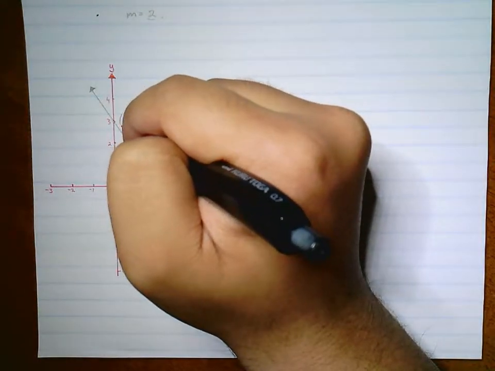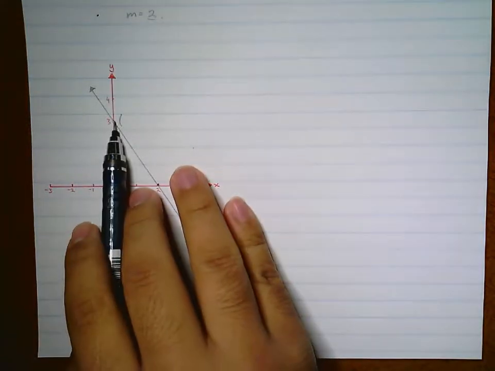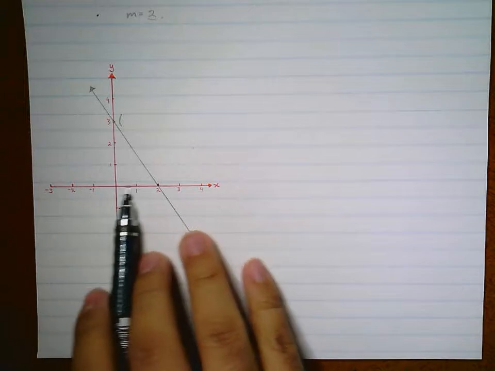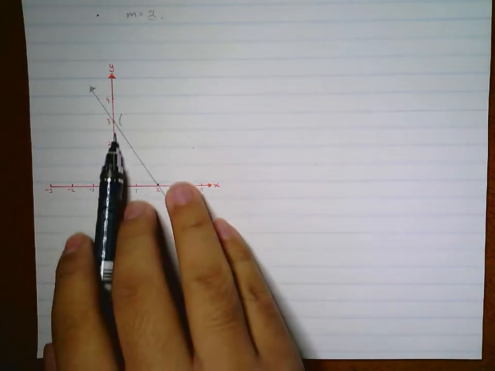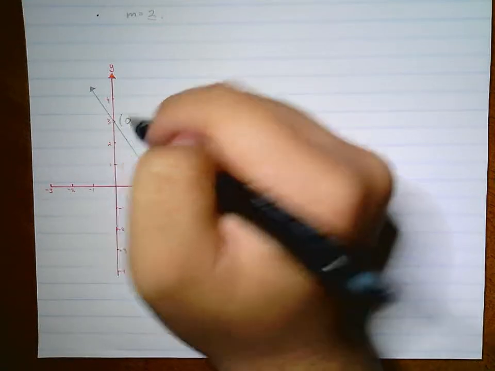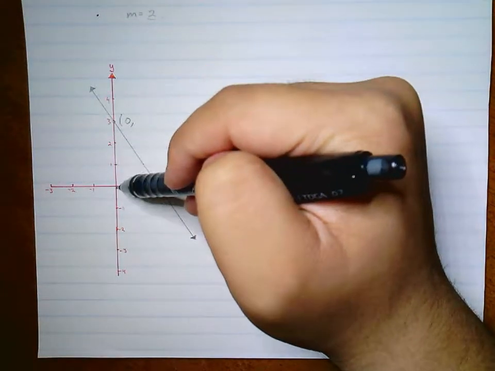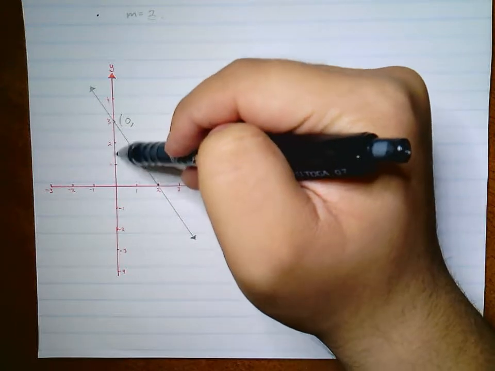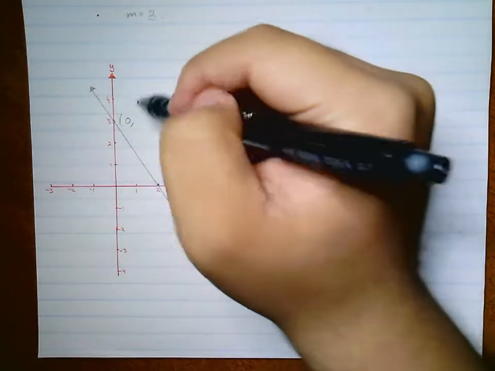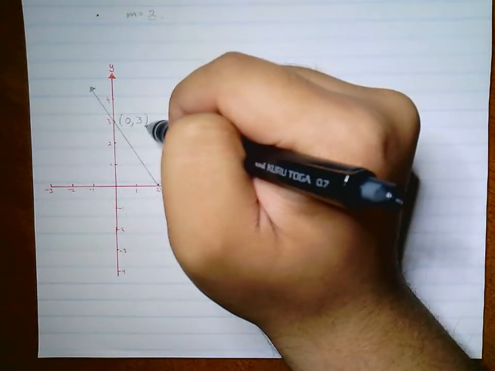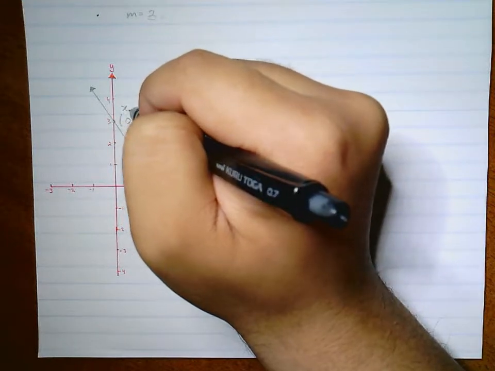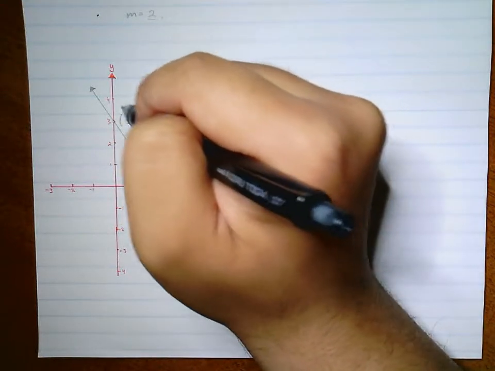So let's find the coordinates of this one. We need the x coordinate first. Well, the x coordinate is how far left or right it has moved. As we can see, this has not moved left or right, so it's 0. And the y coordinate is how far up or down it is. Well, as we can see, it has moved up 3 spaces. So we're going to be using this as our x1 and y1.